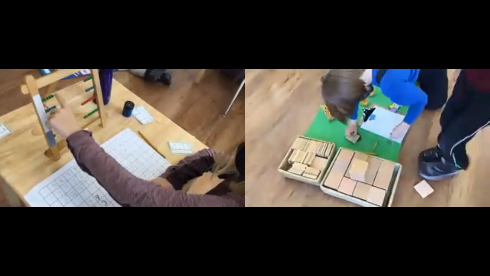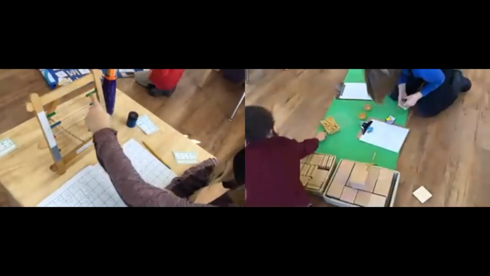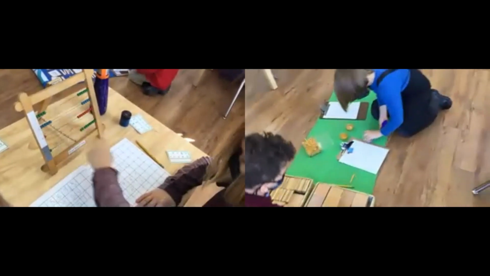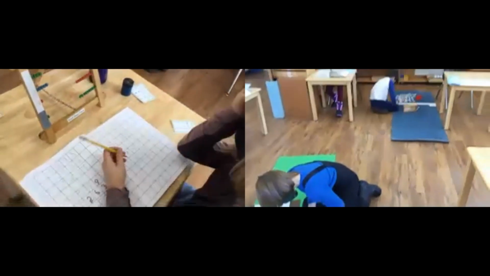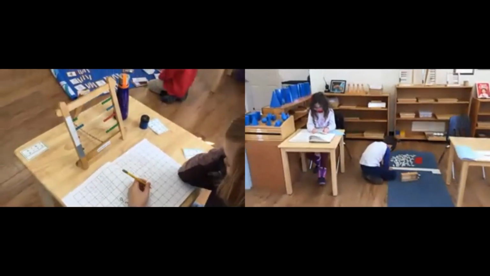So they're not jumping from a material directly into abstraction. You build abstraction through the materials. They start with the bank game, then they move into the stamp game, then they move on to what is called the bead frame.